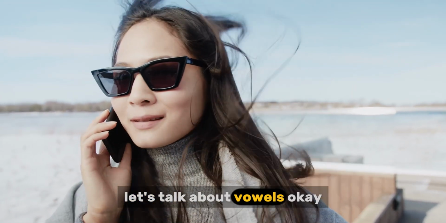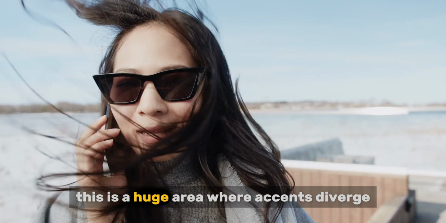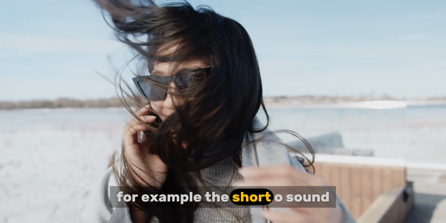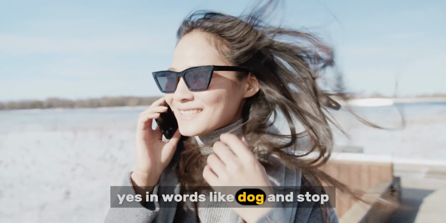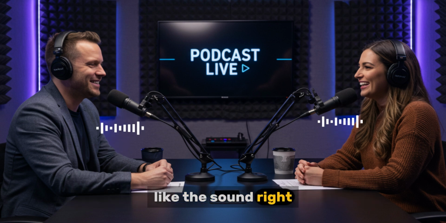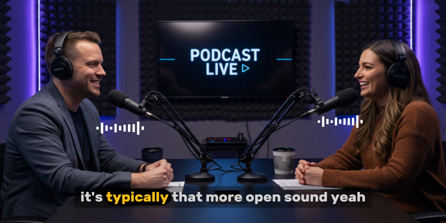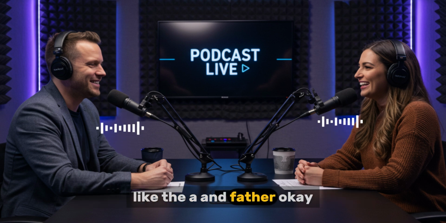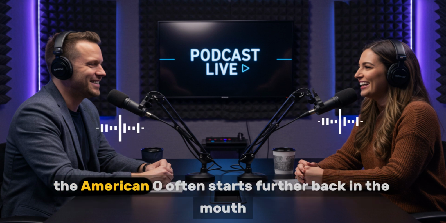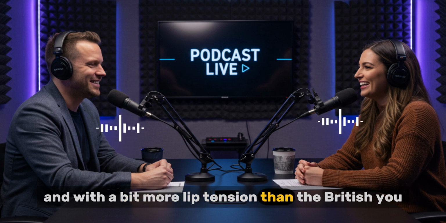Now let's talk about vowels. This is a huge area where accents diverge. So take, for example, the short O sound in words like dog and stop. In British English, you often hear a more rounded sound. But in American English, it's typically that more open sound, like the A in father. And how about the O in words like go or slow? Another key difference. The American O often starts further back in the mouth and with a bit more lip tension than the British O.